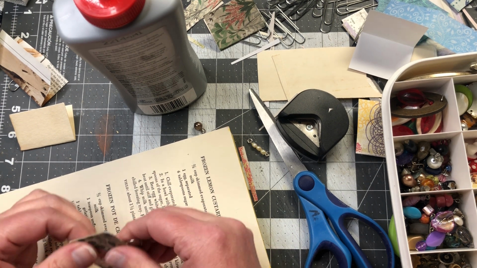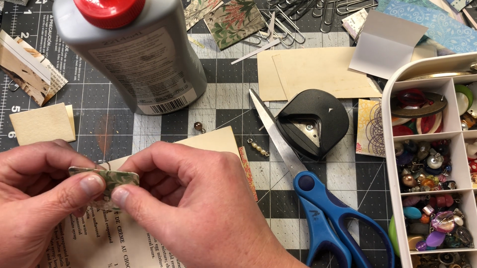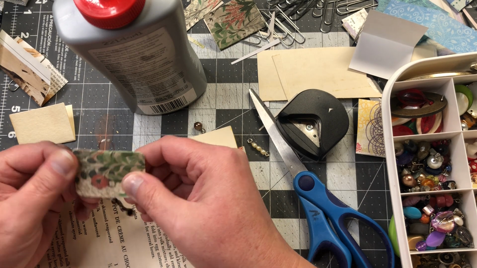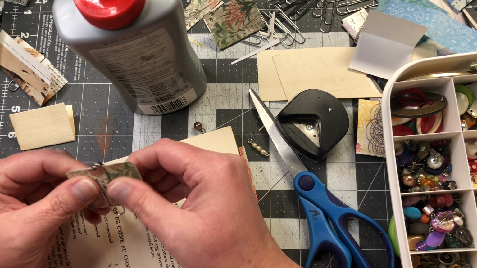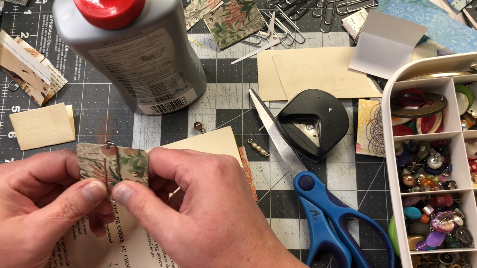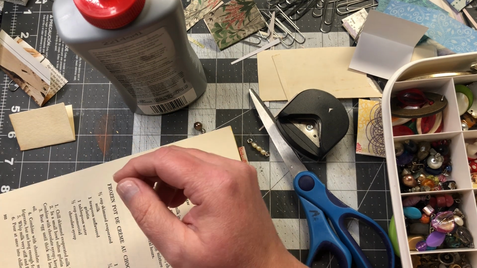The paper that I used here is scrap paper, but it's from a scrap that had been tea dyed, so it has a little bit of weight to it, which is a good thing, I think.